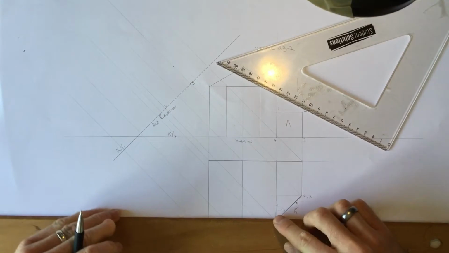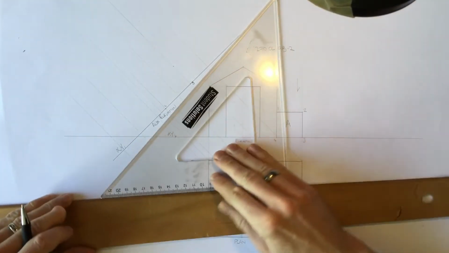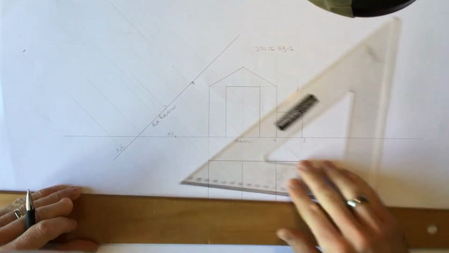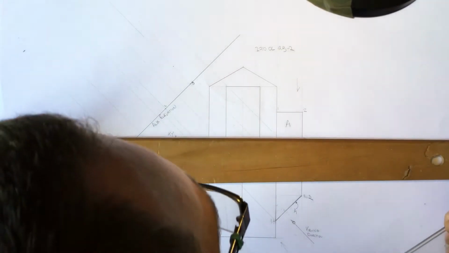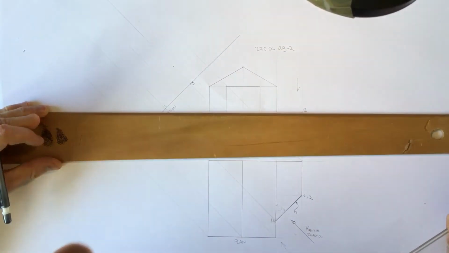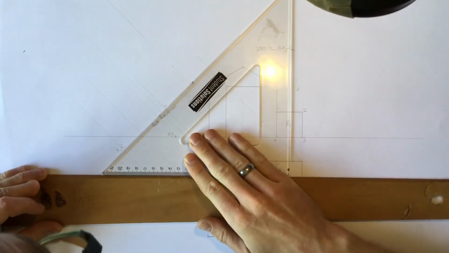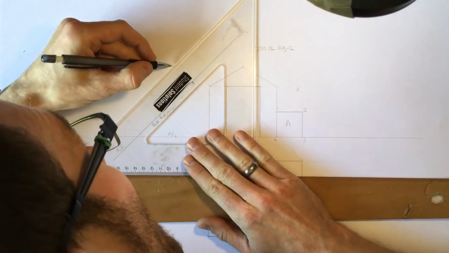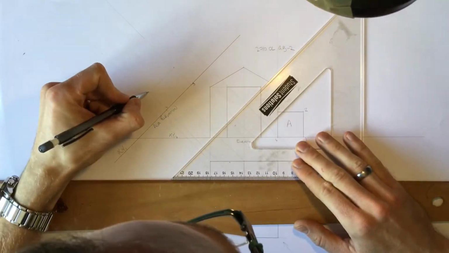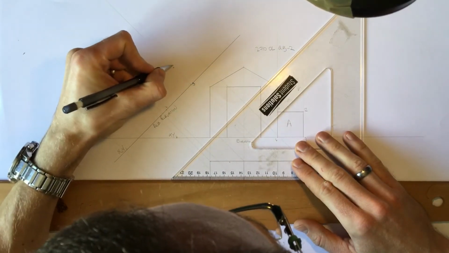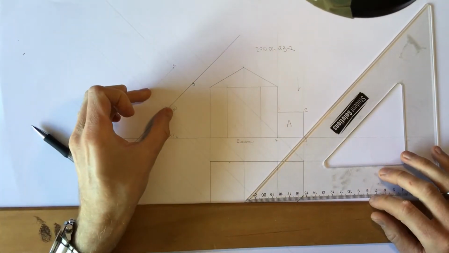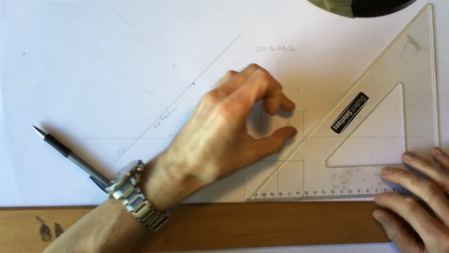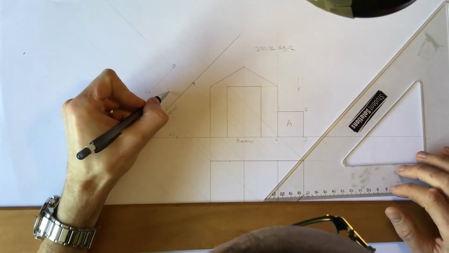Okay, and because 4 and 3 are the same height, we can go parallel to our XY, because that's our ground on our elevation. The 4 and 3 are horizontal, and 1 and 2 are horizontal. And in our auxiliary, if that's now the ground and 4 and 3 are on the ground, then 1 and 2 are parallel to it. Okay, so that gives us corner 1 and corner 2. So that's 30 up there and 30 up there.